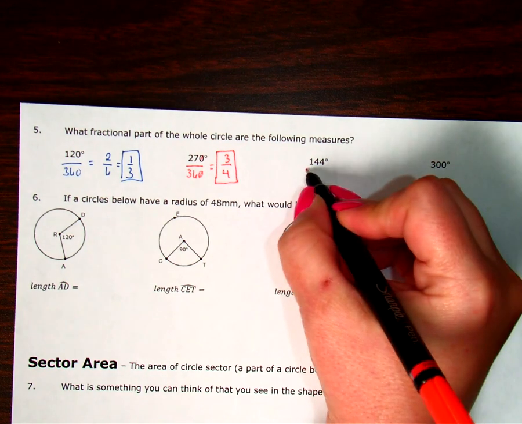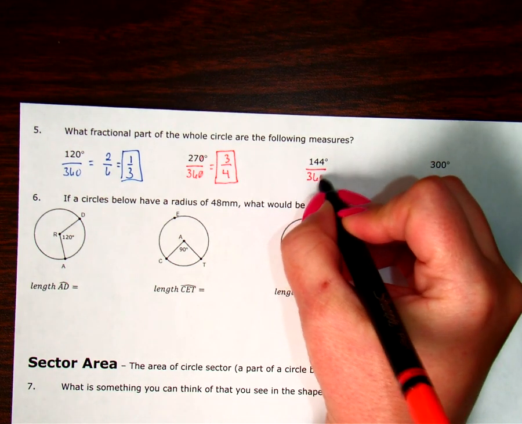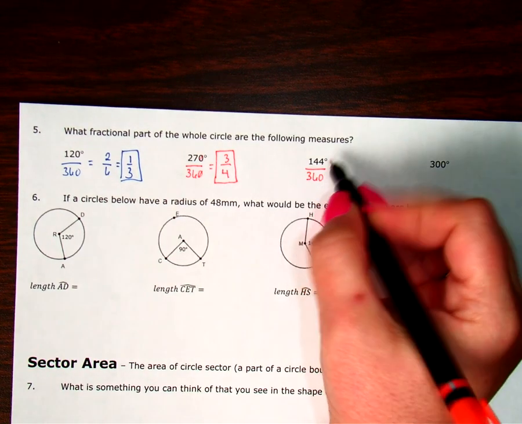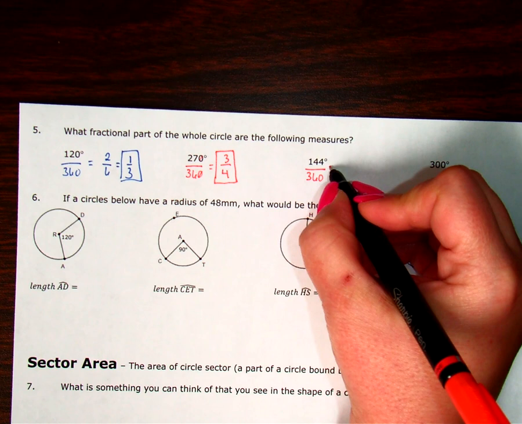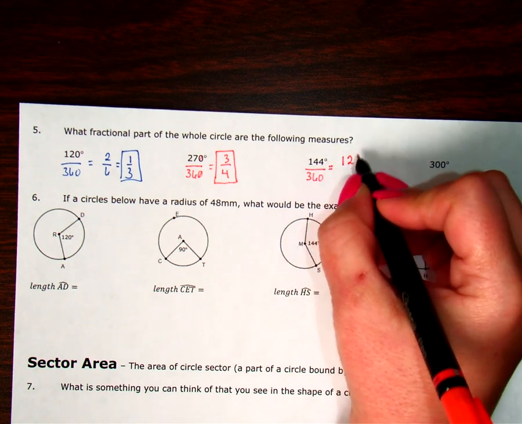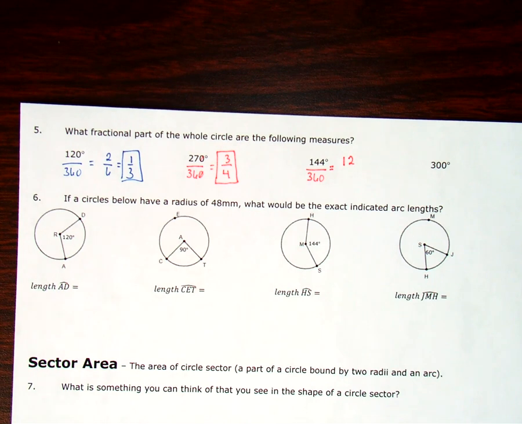144 over 360. Well, I already remember over here 12 goes into 360. And I know 12 goes into 144. So 12 goes into 144 12 times. And 12 goes into 360, I want to say 30 times. 360 divided by 12 is 30.